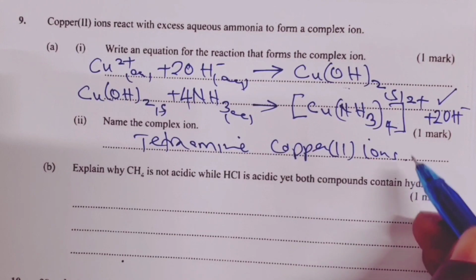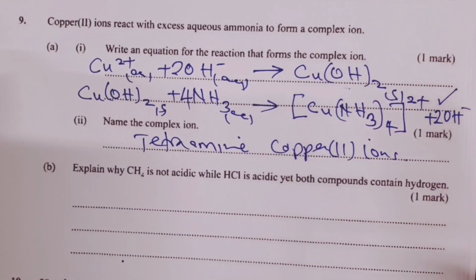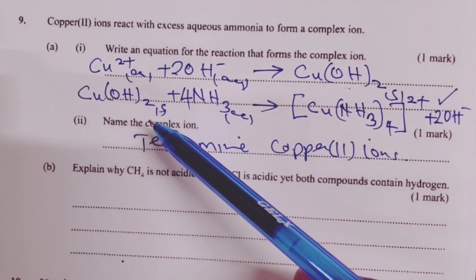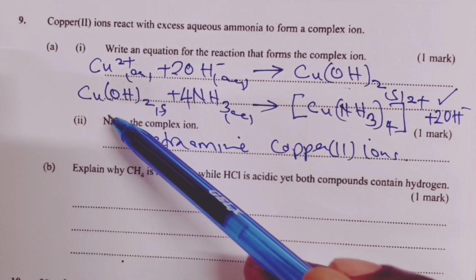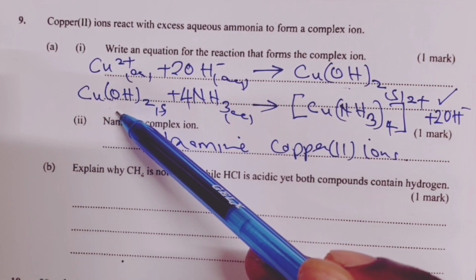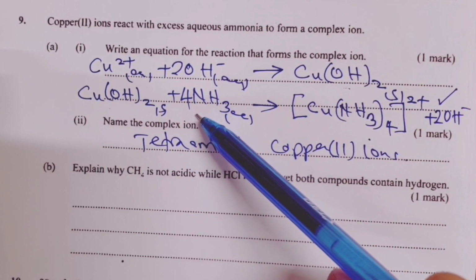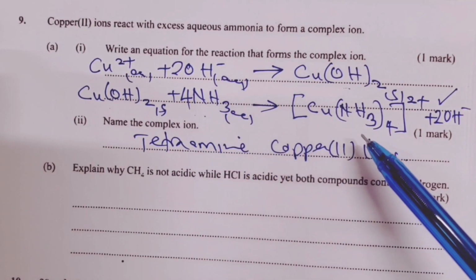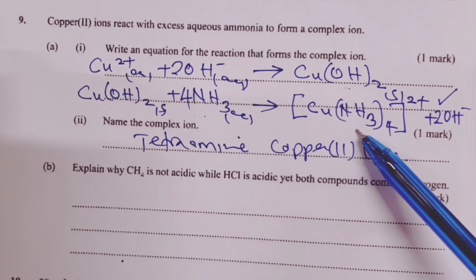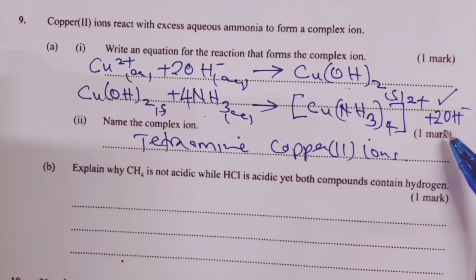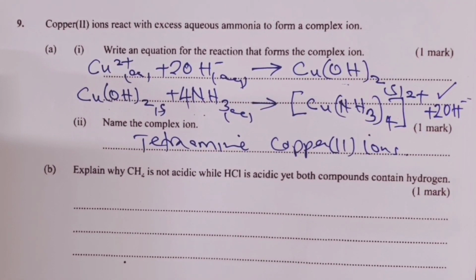In Part A, Roman 2, an ionic equation for the same would be acceptable, in that here we shall have copper 2 ions reacting with 4 moles of aqueous ammonia to give only the tetraamine copper 2 ions without the hydroxyl ions. That ionic equation would also be allowed.